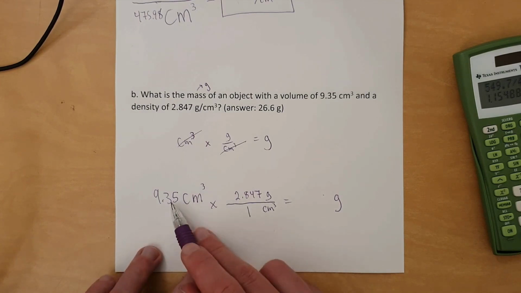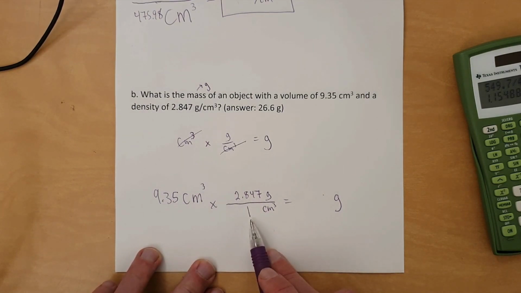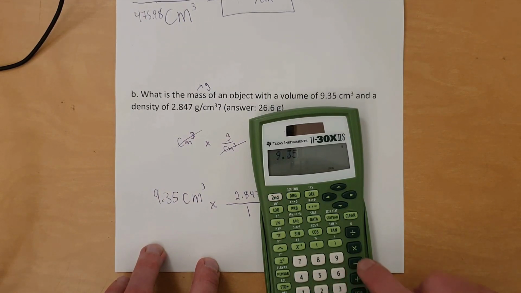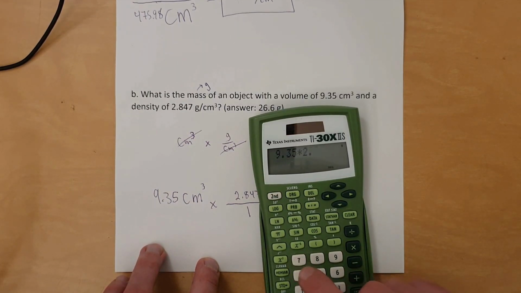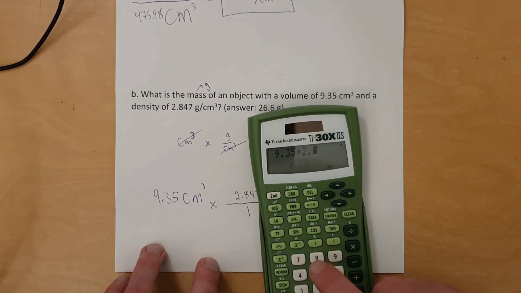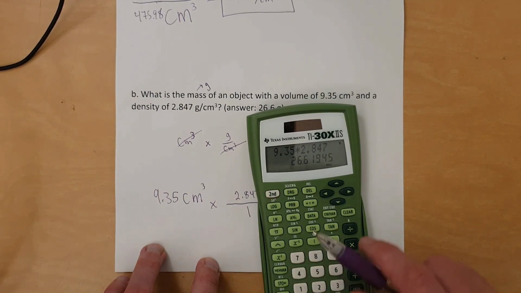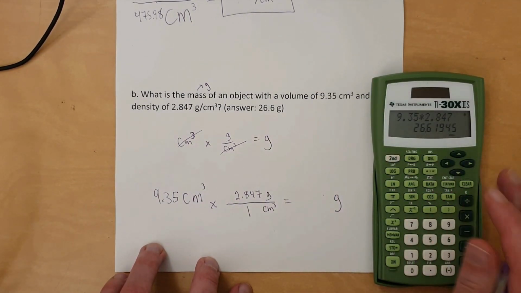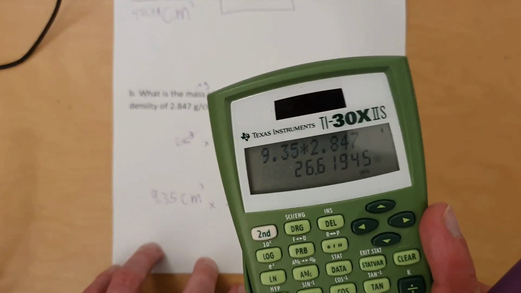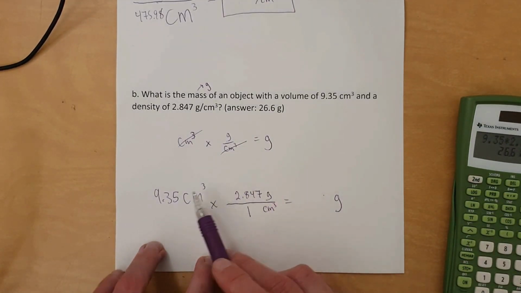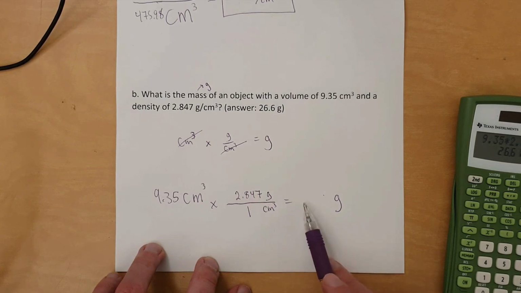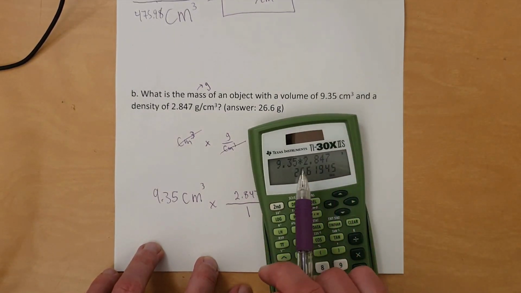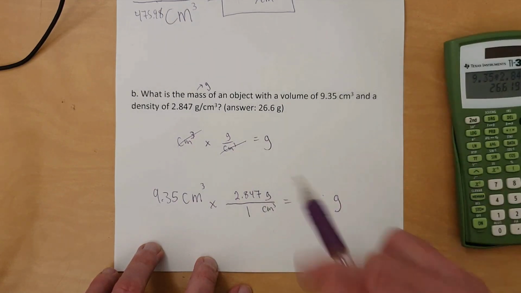So what it's telling us is we take this times this divided by this. And then when you do it on the calculator, you get 9.35 times 2.847 equals that number. Now, what you'll notice, again, you get a whole bunch of numbers on here. Round correctly. 3 sig figs, 4 sig figs. Make sure you got 3 sig figs for your answer. That's where this came from, because the 6 is next to a 1. So that's why it's just 26.6.